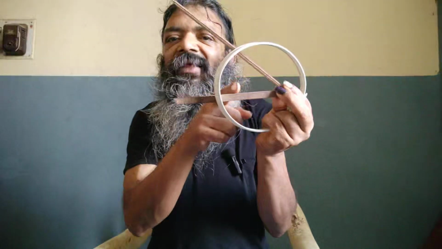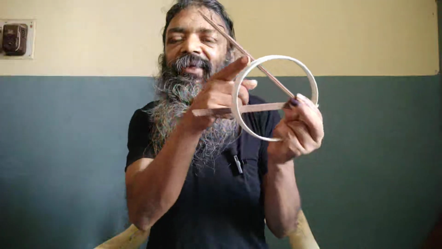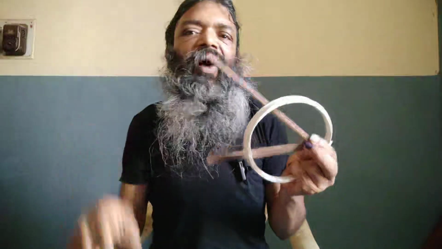If this angle is any theta, then this arc is theta into r. Makes sense? Means the arc length of a circle is r into theta. If theta is pi by 2, then the arc is r into pi by 2. If theta is 2 pi, then the full arc is r into 2 pi. Why am I talking like this? What is the arc of a circle for angle theta?